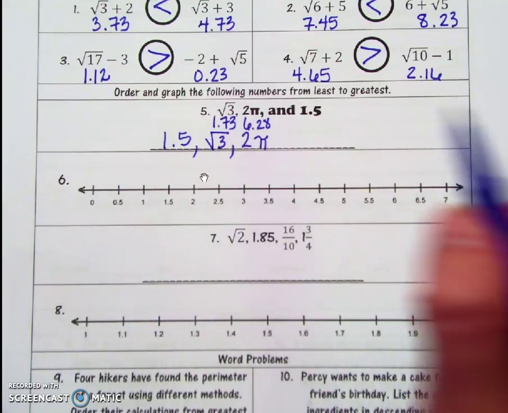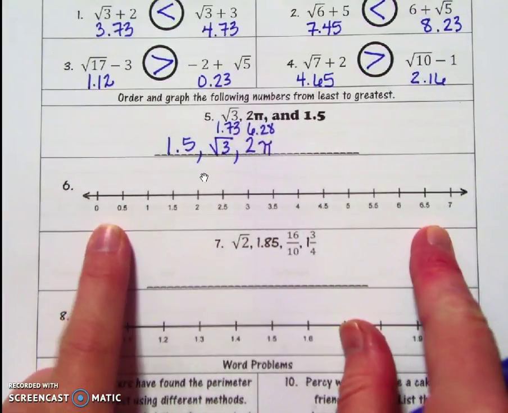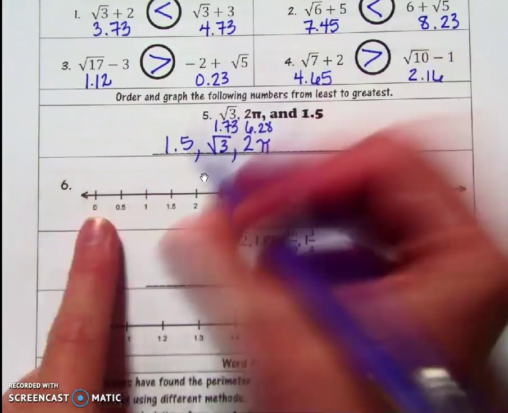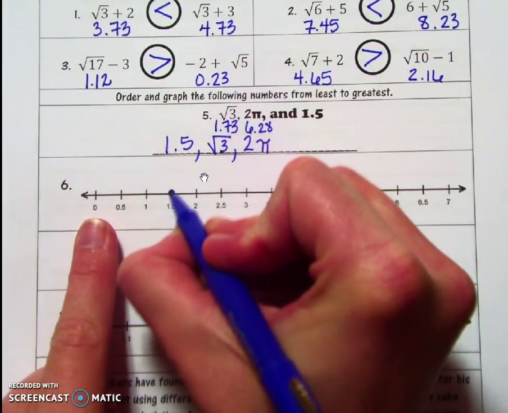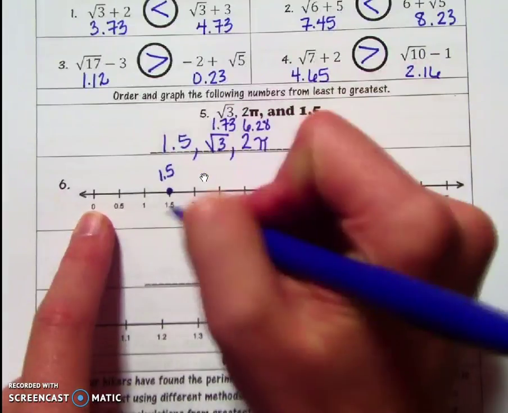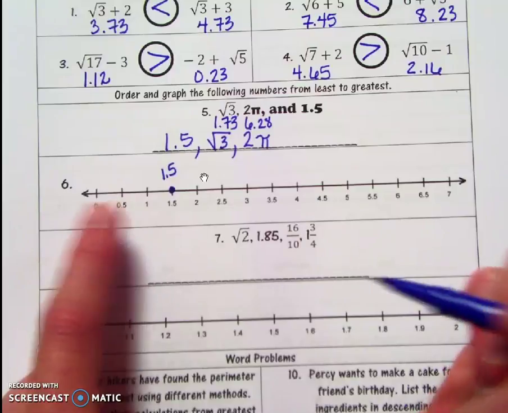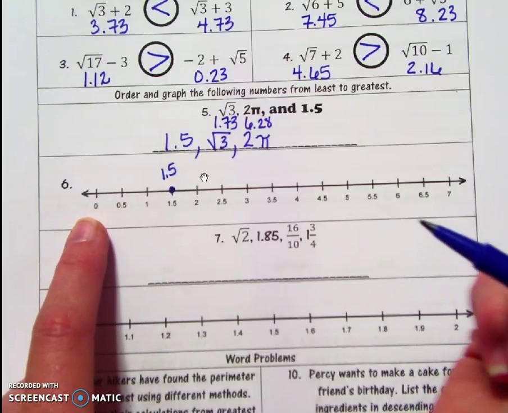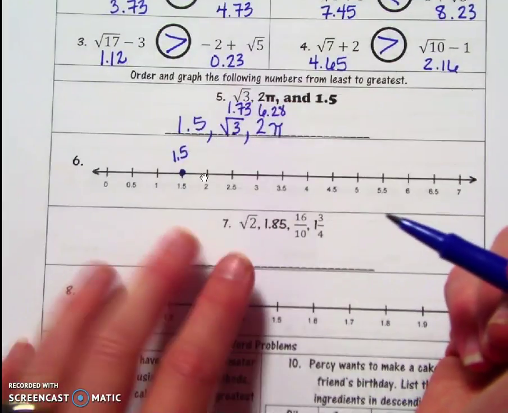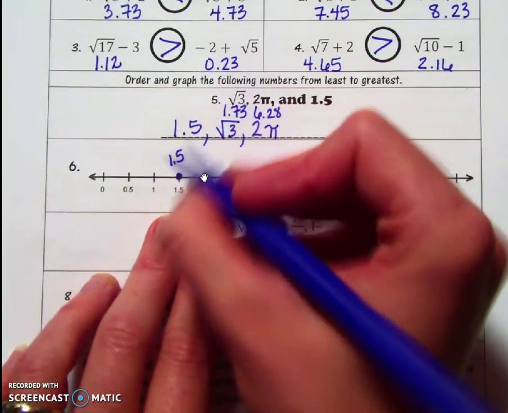You guys are still really, really struggling with this. So where would 1.5 go on this number line? On 1.5. Easy peasy. Make sure that you still label it yourself and that you put a dot there. Labeling on a number line does not mean just circling the 1.5. I've been seeing that. All right, where would the square root of 3 go? Almost to the 2, so in between here.